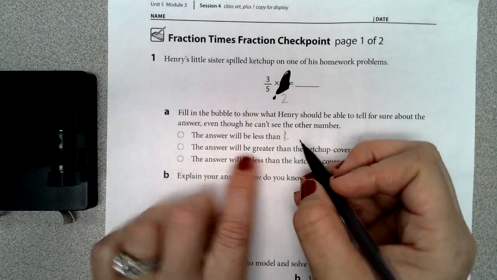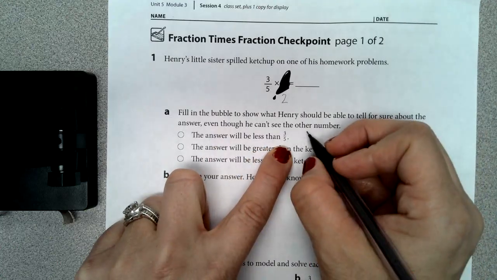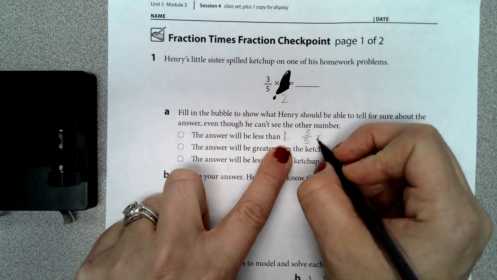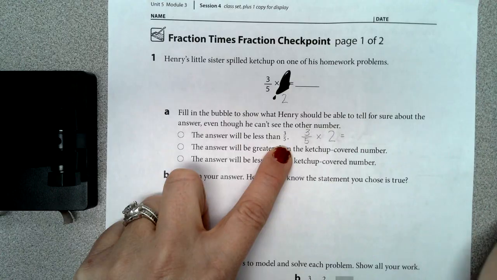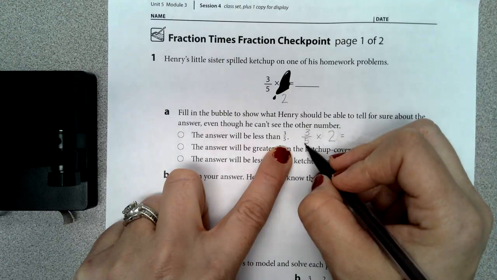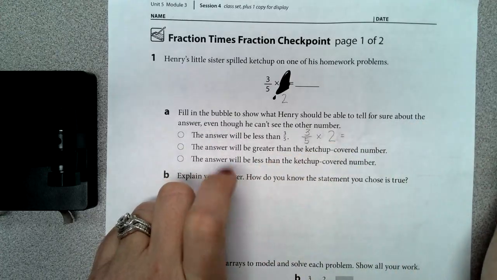So for the first one, it says the answer will be less than 3/5. So if you write this out, 3/5 times 2, and you solve it, is the answer less than 3/5? If it is, you're going to mark this one right. There's just going to be one answer.